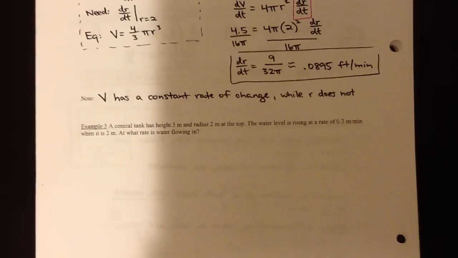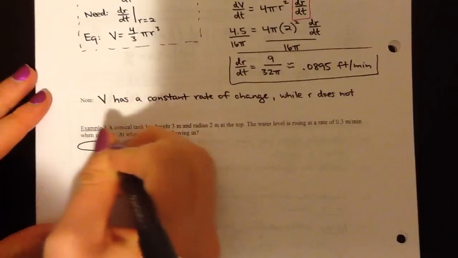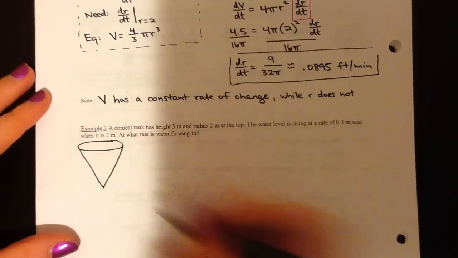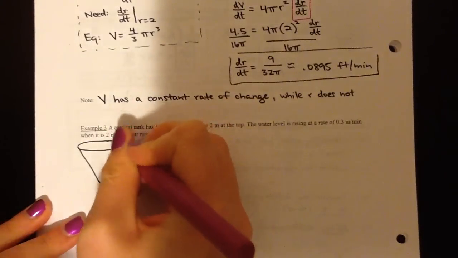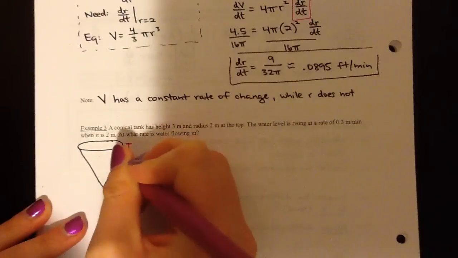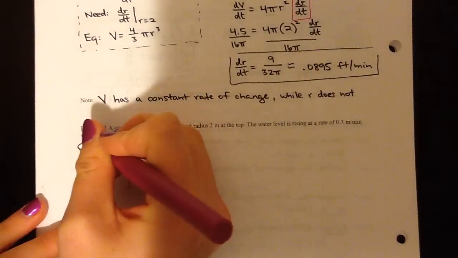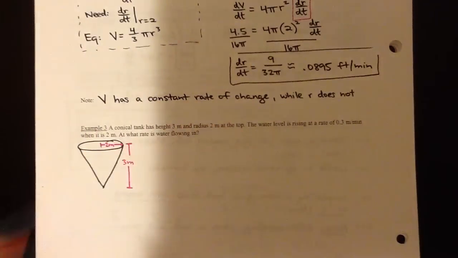Conical tank has a height of 3 meters and a radius of 2 meters at the top. I see that sentence and I instantly want to draw a picture. Okay, so the height is 3 meters. So that is what we've got on the outside here. So 3 meters, top to bottom, and the radius is 2 meters at the top. Okay, so those are some measurements there.